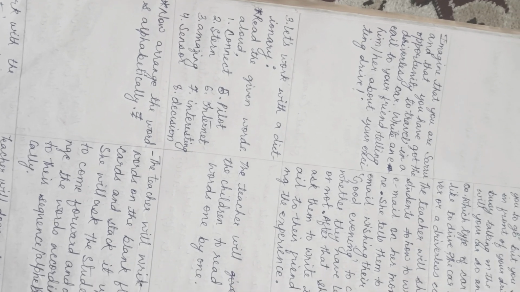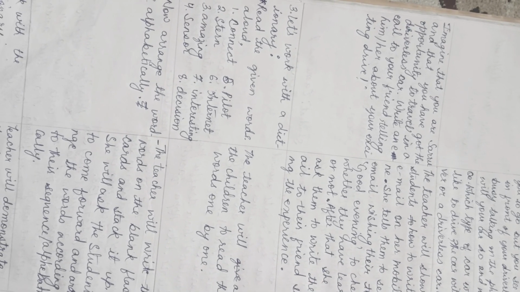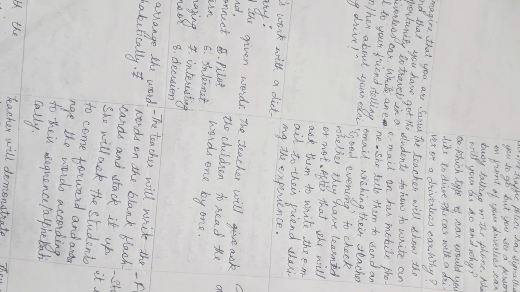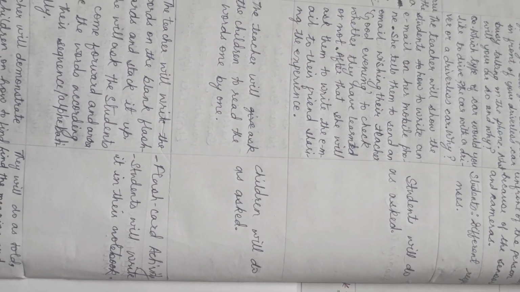Let's work with the dictionary. Read the given words aloud. Connect, stern, amazing, sensor, pilot, internet, interesting, decision. The teacher will ask the children to read the words one by one. The children will do as asked.